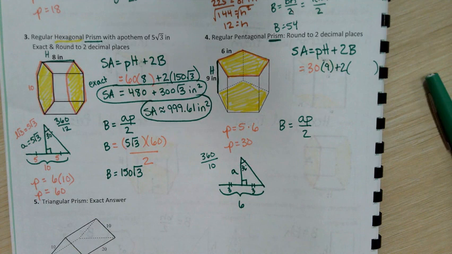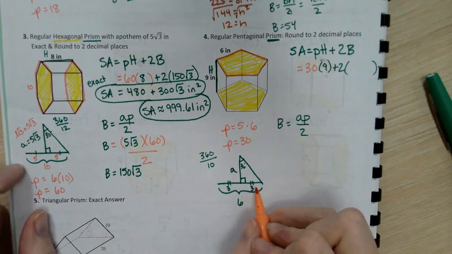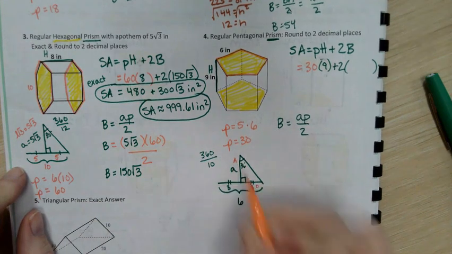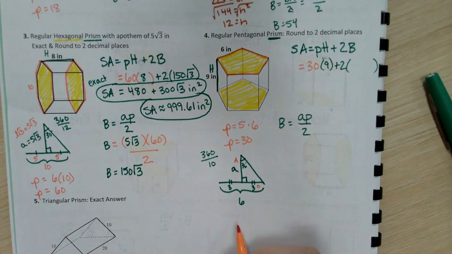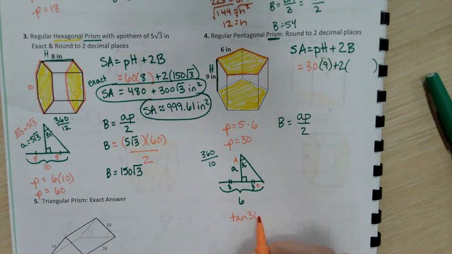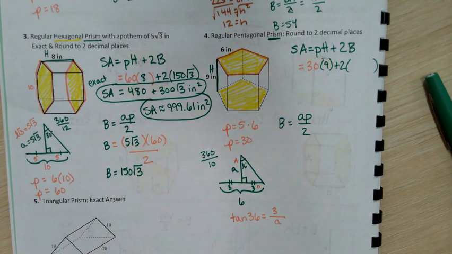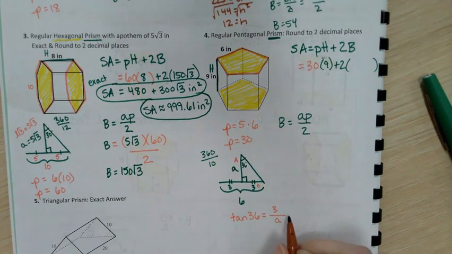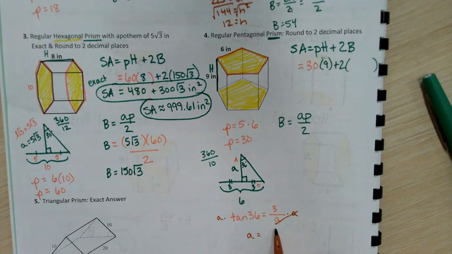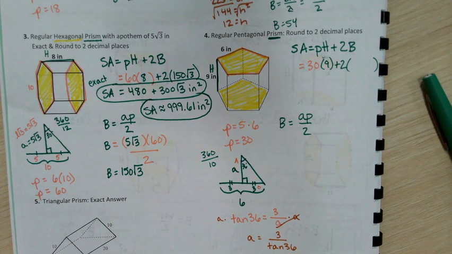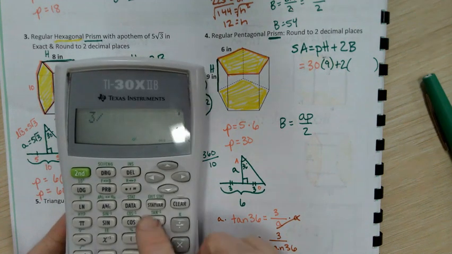So instead of being in L root 3, and 2L mode, we're going to be in SOHCAHTOA mode here, where we have an opposite and an adjacent available based on that 36 degree reference angle. So a quick tangent equation, tangent of 36 equals 3 over A. That's going to get solved by multiplying both sides by A, and then dividing both sides by the tangent of 36. So that apothem value is going to be given by doing 3 divided by tangent of 36.